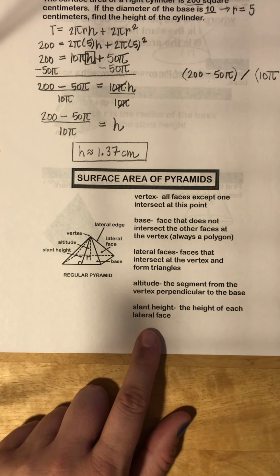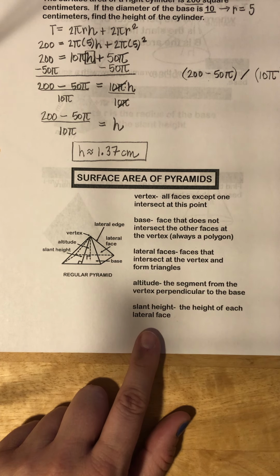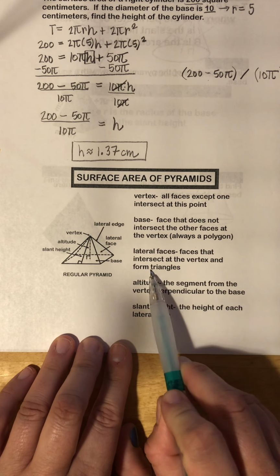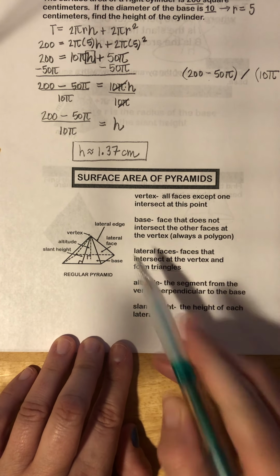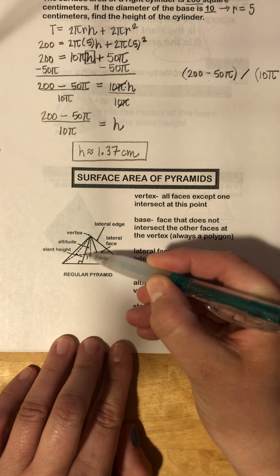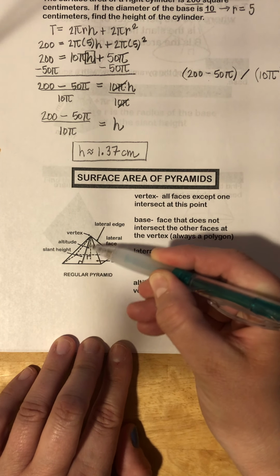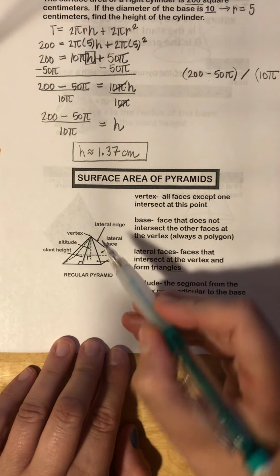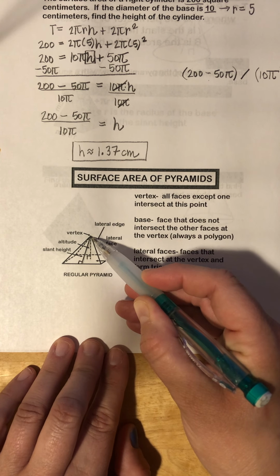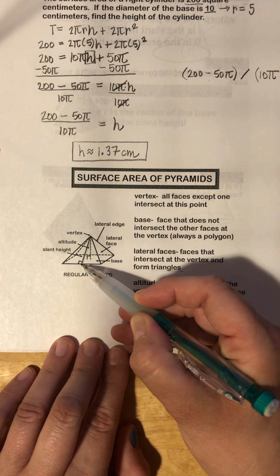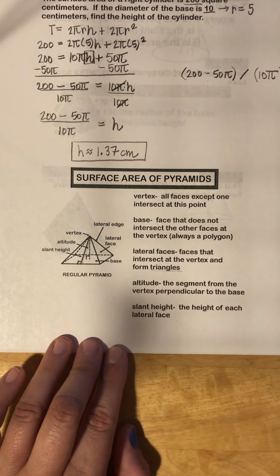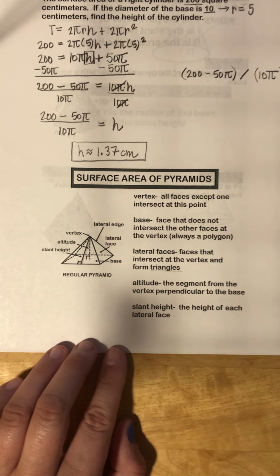Slant height means the height of each lateral face, not the height of the pyramid, the height of the lateral face. So in other words, those triangles that we talked about up here, those lateral faces that are always triangles, see this line right here that's a nice solid line? That is a slanted line because it's on the lateral face, which is slanted, but it represents the height of that. In other words, it's going from the top of that triangle to the bottom of that triangle, and it's creating a right angle, and that is a slant height. So that is different from the altitude.